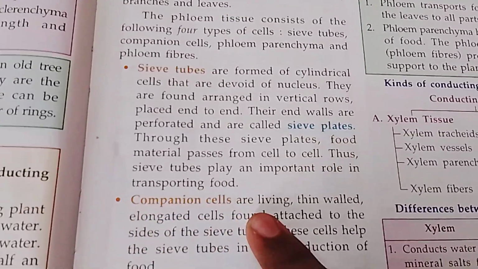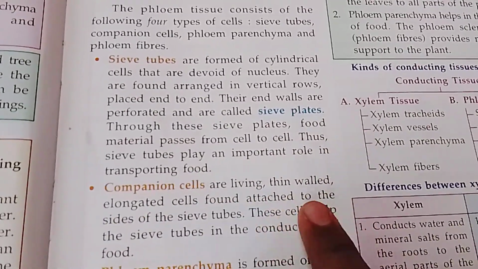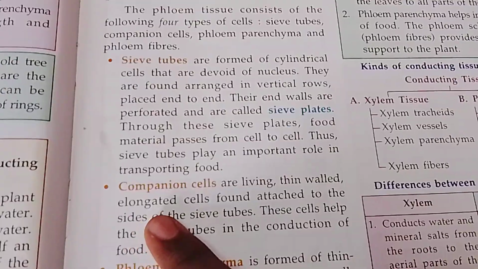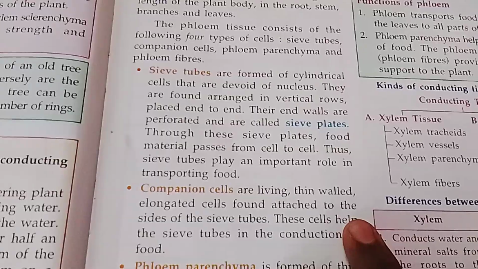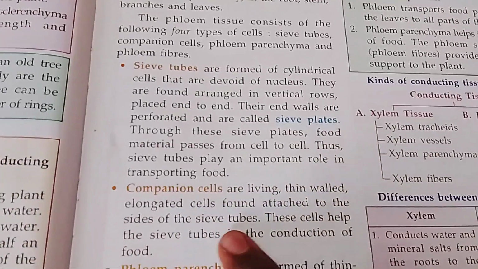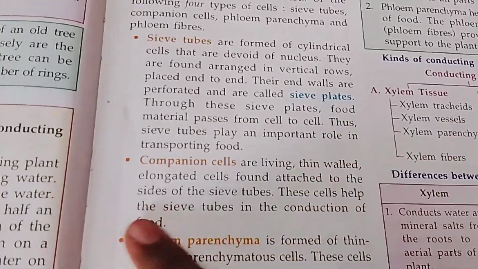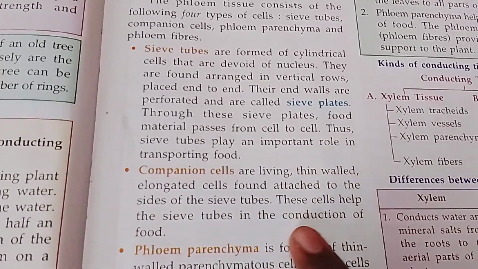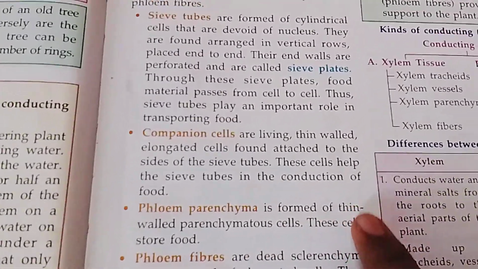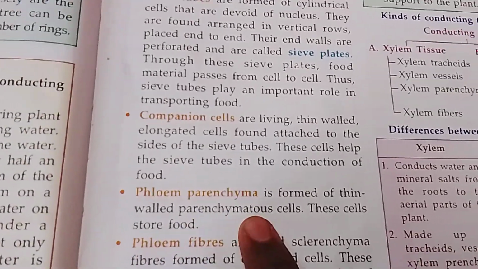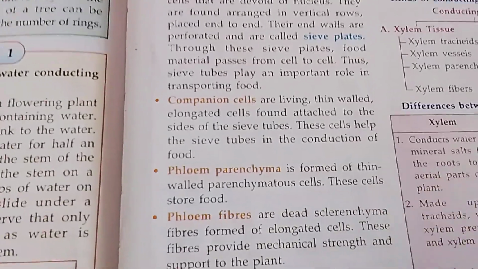Companion cells. These are living, thin-walled, and elongated cells found attached to the sides of the sieve tubes. These cells help the sieve tubes in the conduction of food. Phloem parenchyma is formed of thin-walled parenchymatous cells. These cells store food.